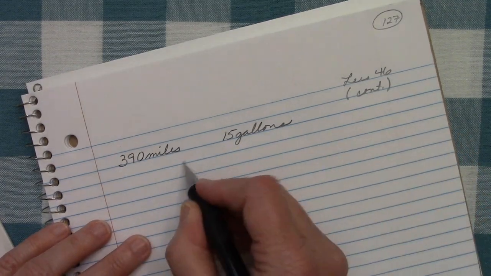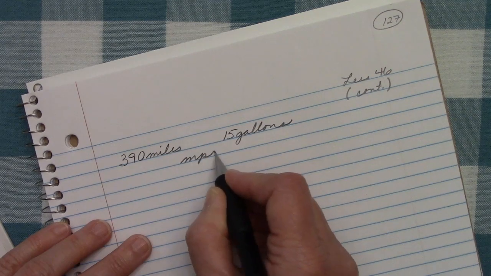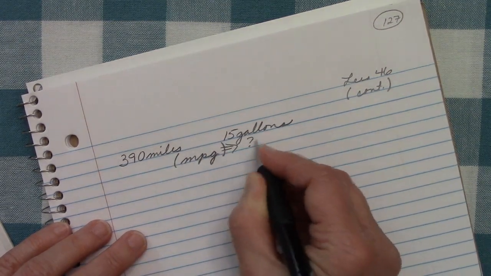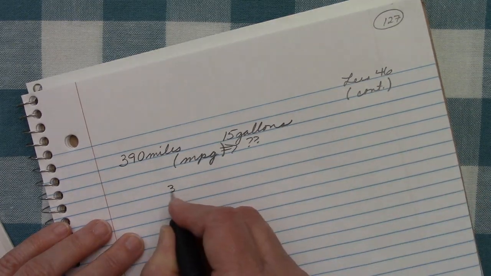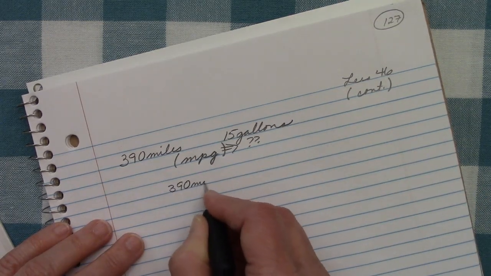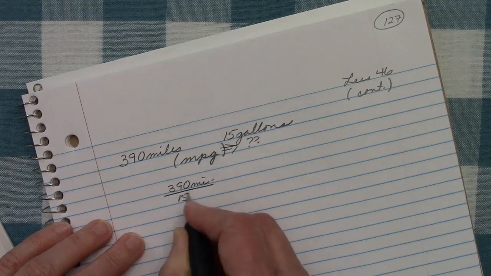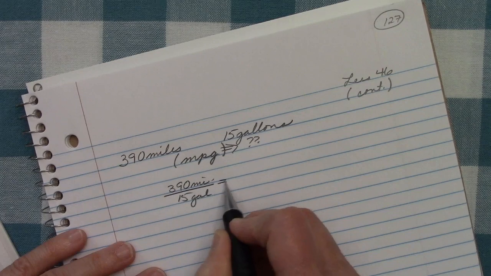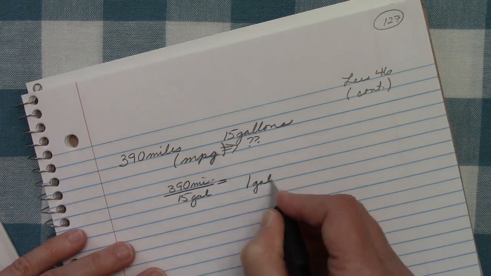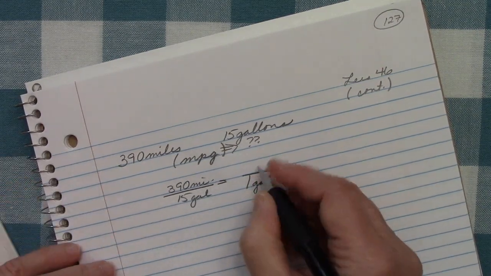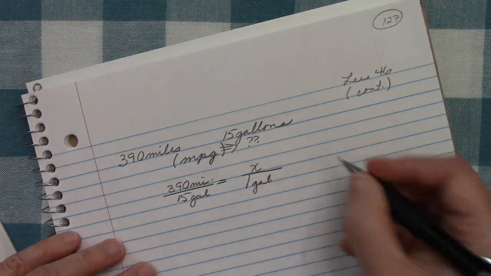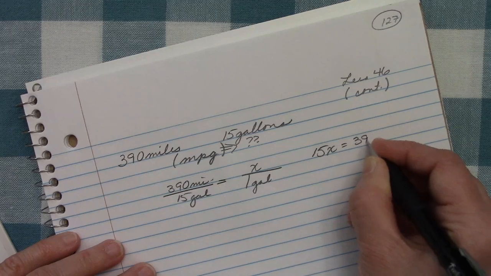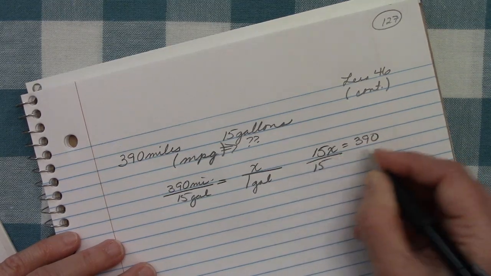So what is his MPG? That's the thing we want to know. So we're going to have to take 390 miles and divide by 15 gallons. And what will that be if we're taking it down to 1 gallon, 1 unit? And how much will that be? So we'll have 15x is equal to 390. Divide both sides by 15.